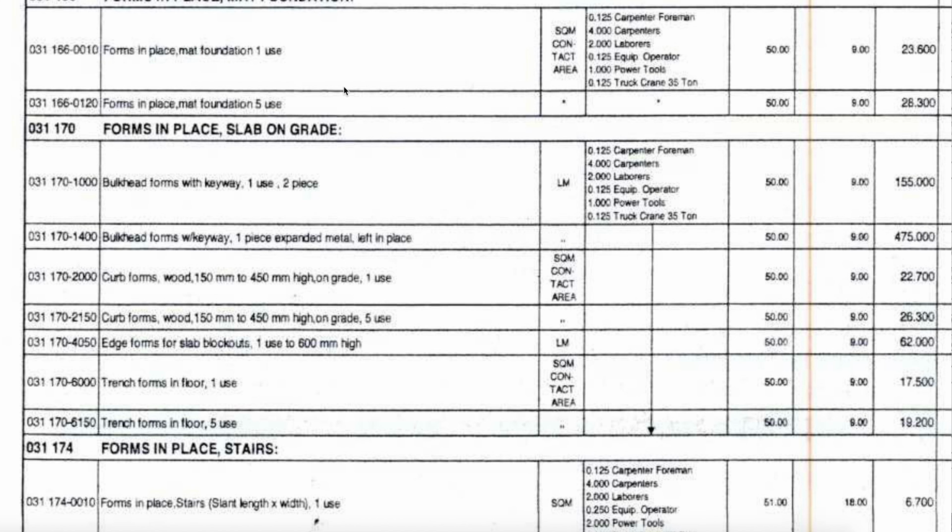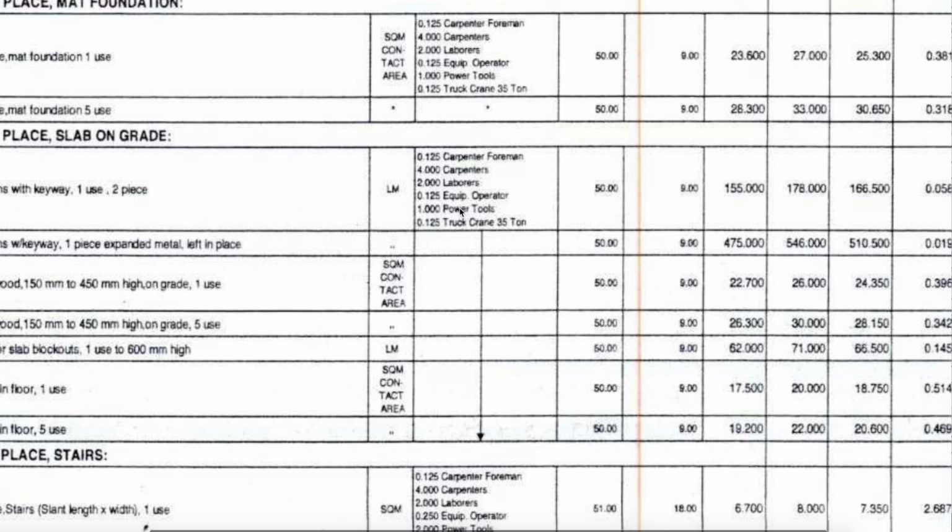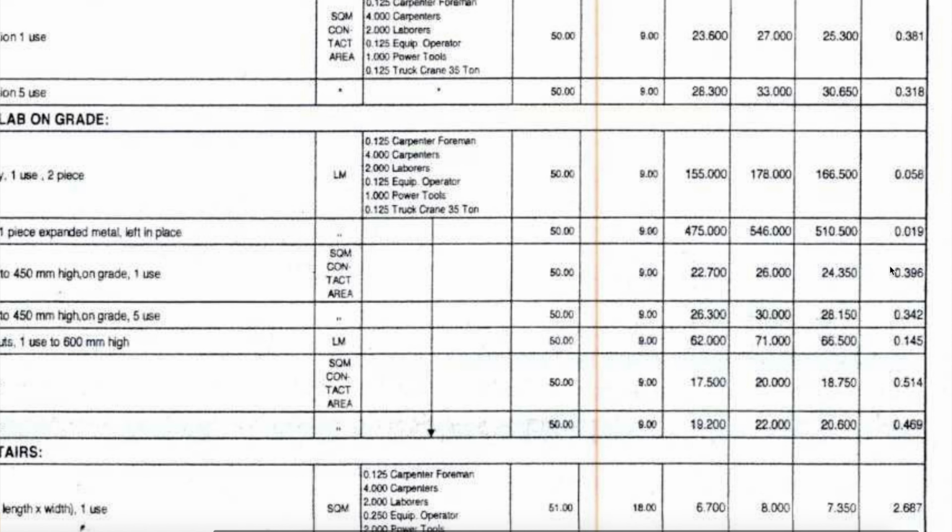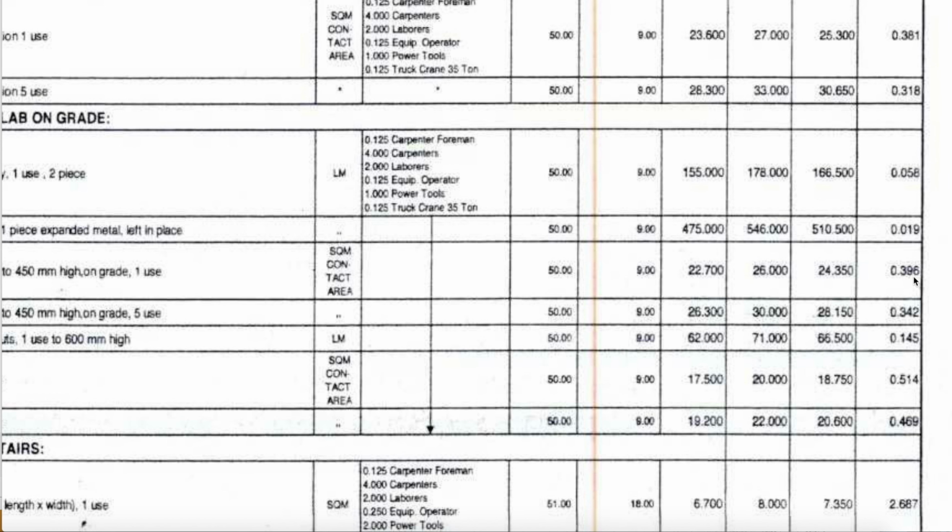In addition to the composition of crews working on this task, the other important information that we need from this manual is the consumption rate. The consumption rate is provided in this very last cell. I'm referring to 0.396. What this value tells us is that this whole crew will need 0.396 hours to produce 1 square meter of formwork.